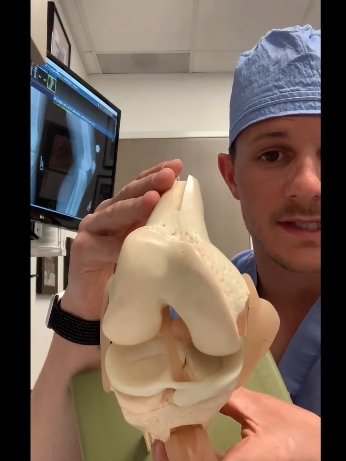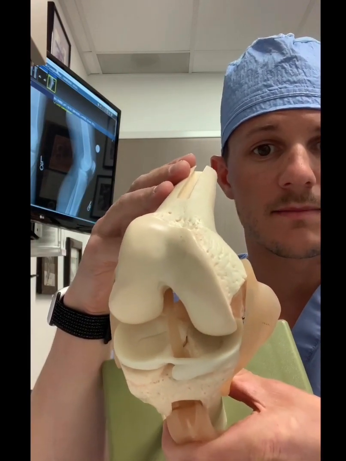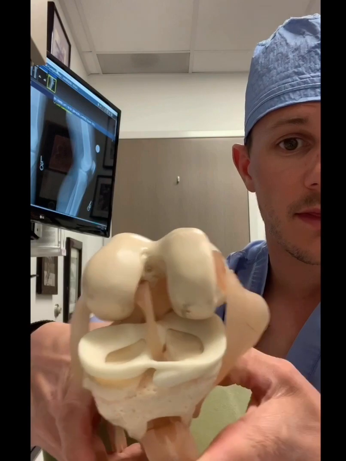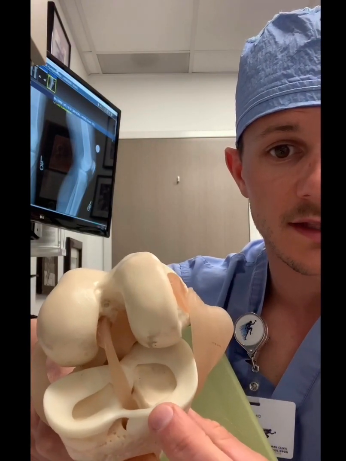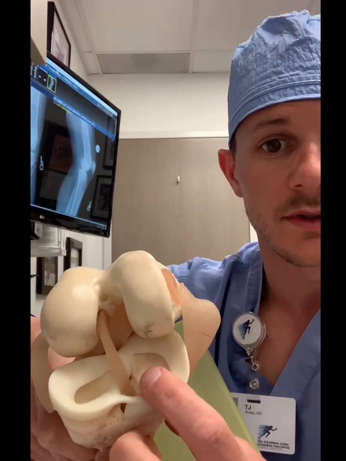Then the last structures in the knee that we'll talk about are the meniscus and the cartilage. So the meniscus are these fibrocartilage discs that we have in the knee. There's a medial and a lateral one. They attach to the bone anteriorly and posteriorly at the root. So there's an anterior root and a posterior root.